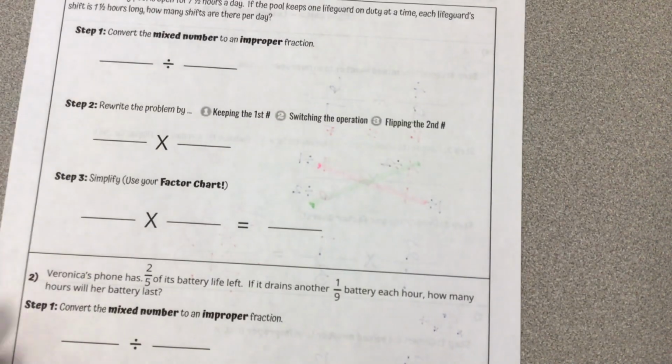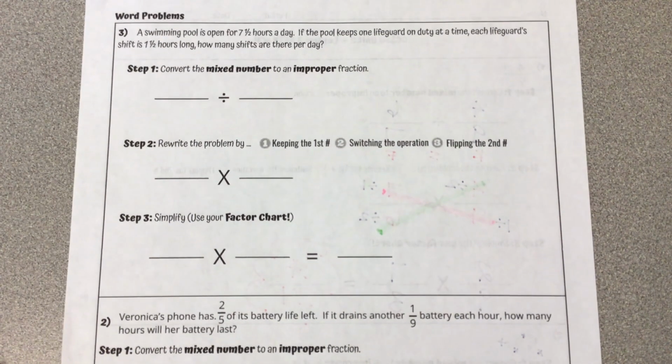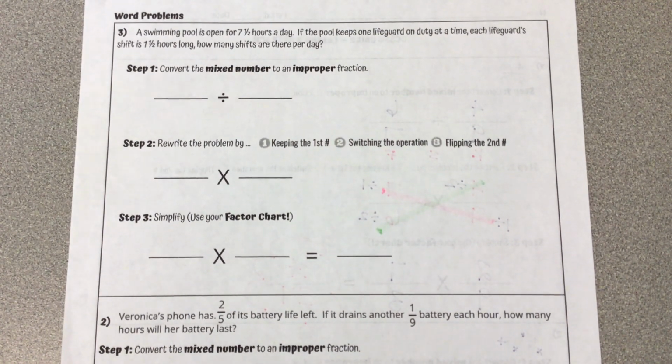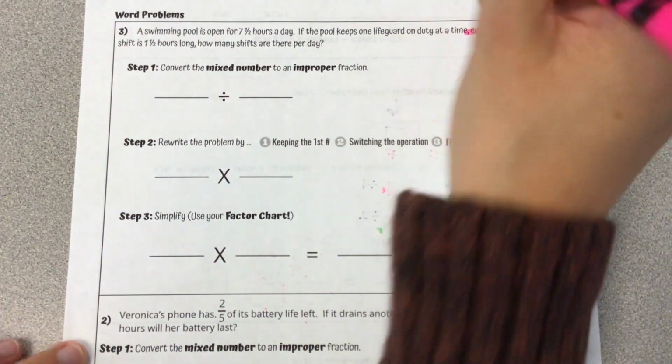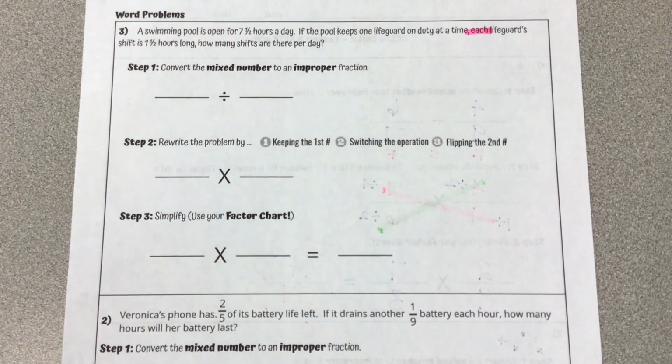All right, and then 2 more, we're just going to look at some word problems, but again, breaking it down using the same steps. So number 3, a swimming pool is open for 7.5 hours a day. If the pool keeps 1 lifeguard on duty at a time, each lifeguard shift is 1.5 hours. How many shifts are there per day? So first thing, the keyword I see is each, which tells me it's division.